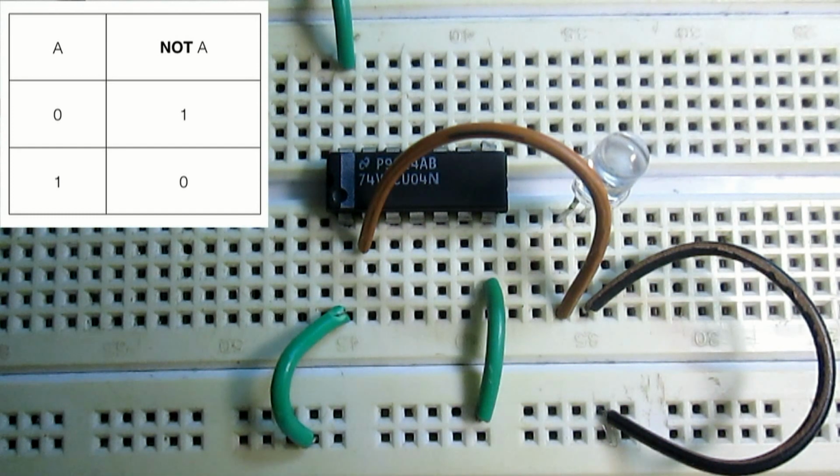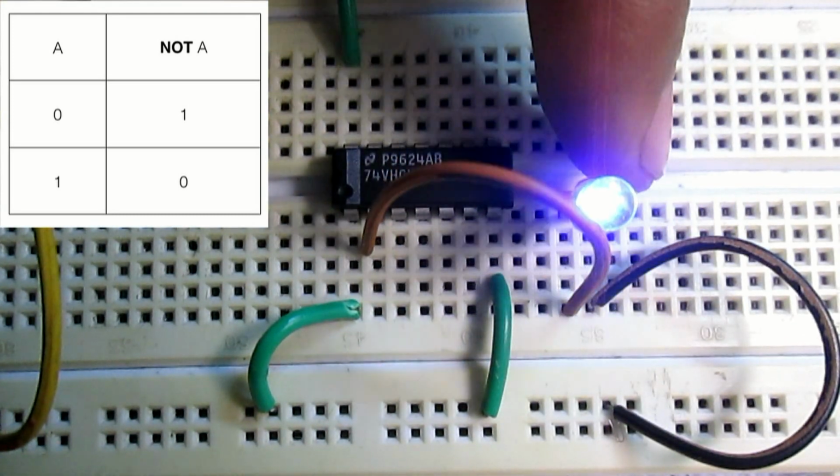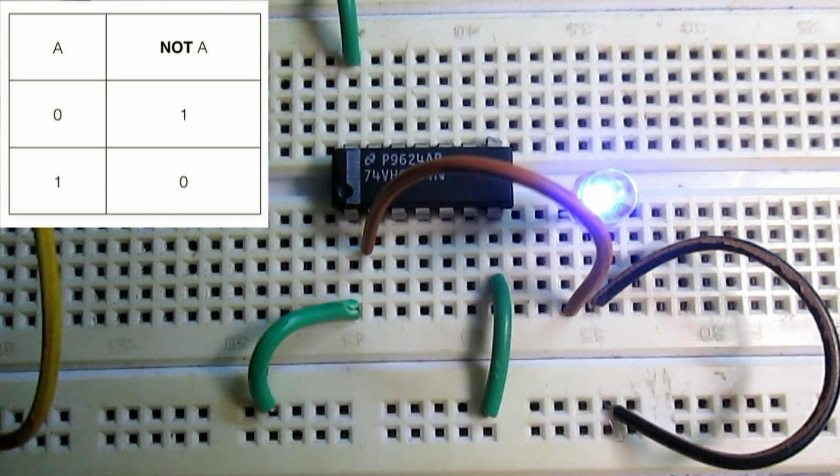You will see that the LED is not glowing, that means my output is low. Now according to the second set of the input, if my input is low, then my output will be high. Let's check it. You see that the LED is glowing, that means my output is high.